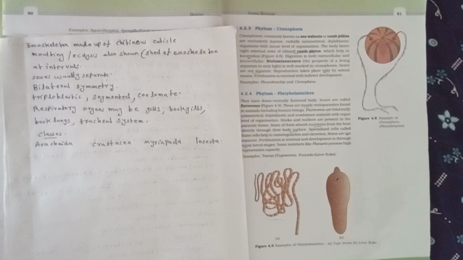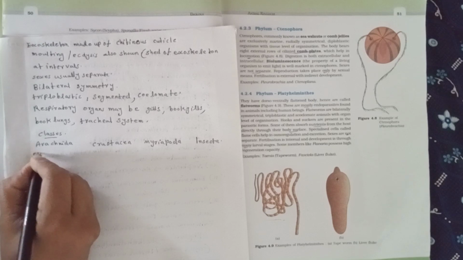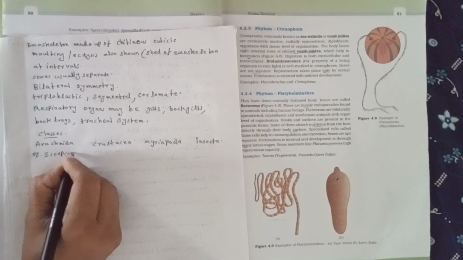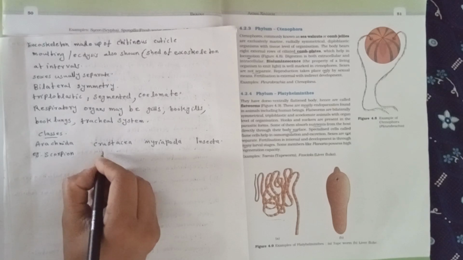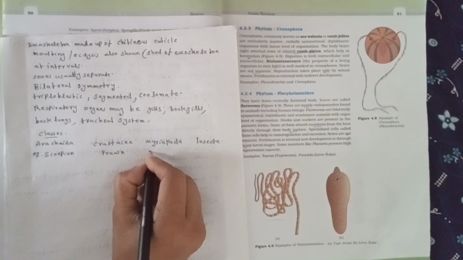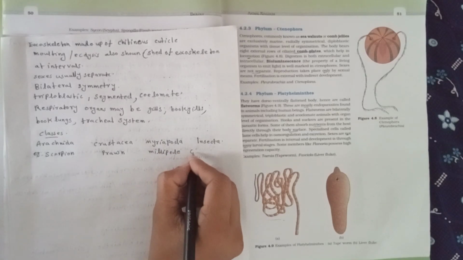There are 4 classes included in phylum Arthropoda. Arachnida, example scorpion; Crustacea, prawn; Myriapoda, millipede; Insecta, cockroach.